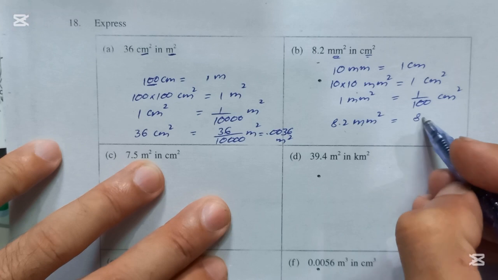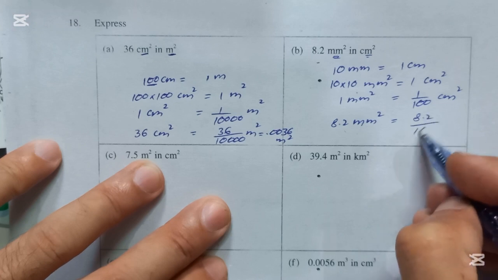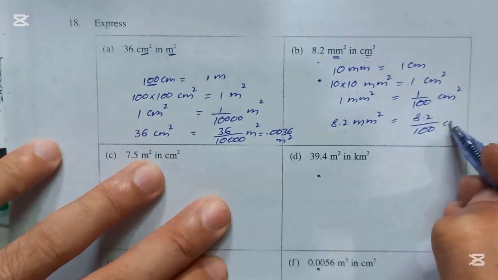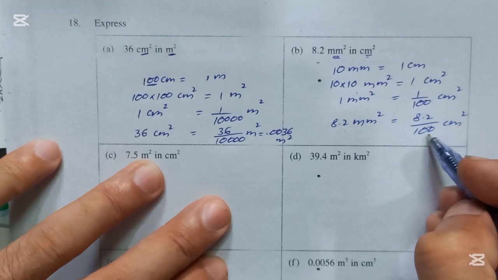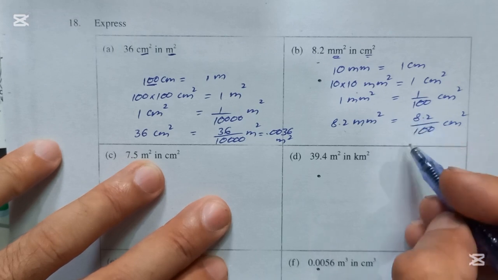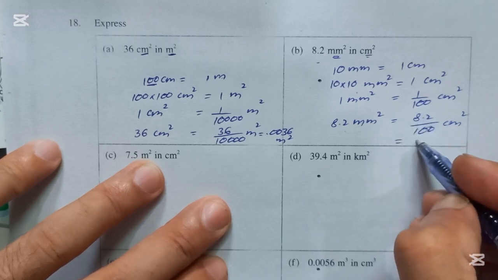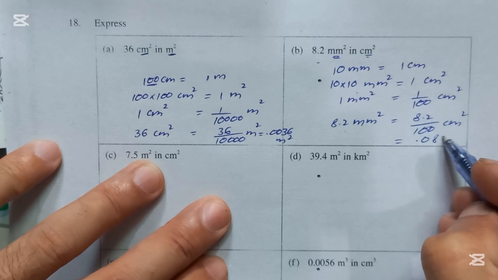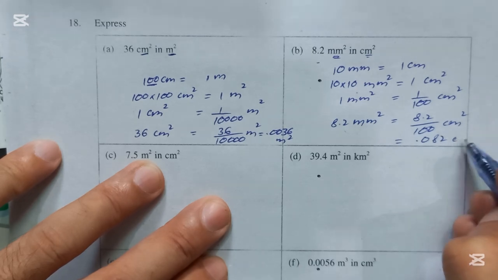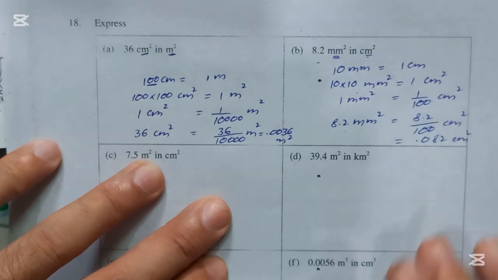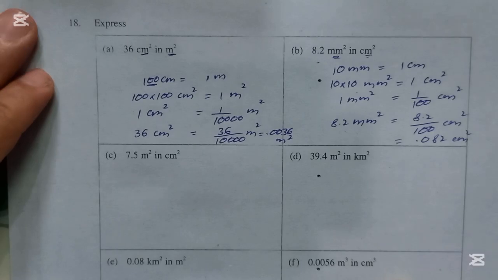Multiply the right side with the 8.2 as well. So 1 is having 2 zeros, so the point will go 2 places to the left. So the answer will be 0.082 centimeter square. This is the answer.